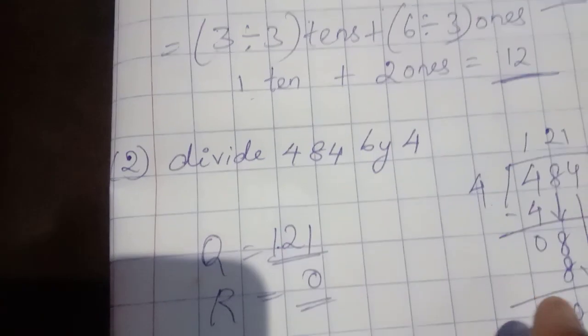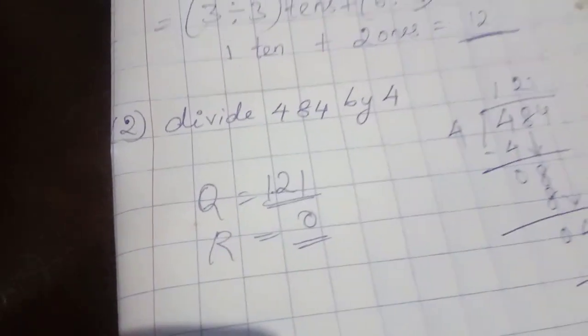We will see next one more sum also in division. Okay children.